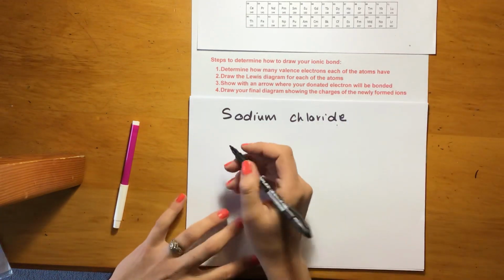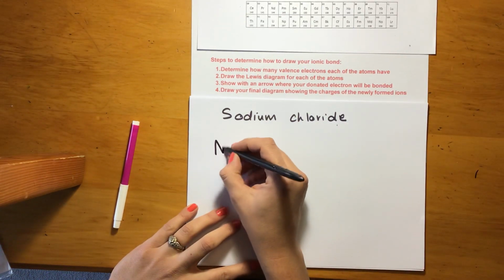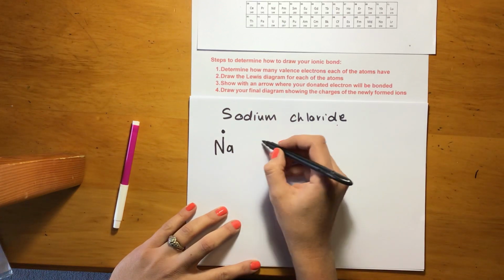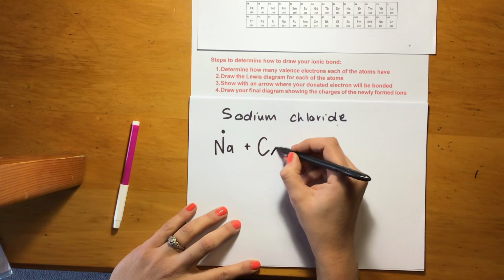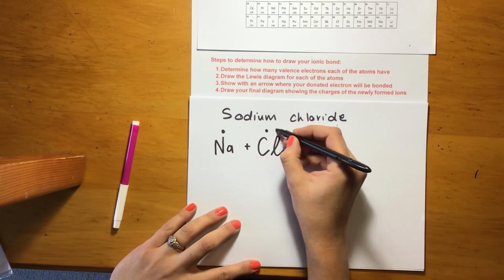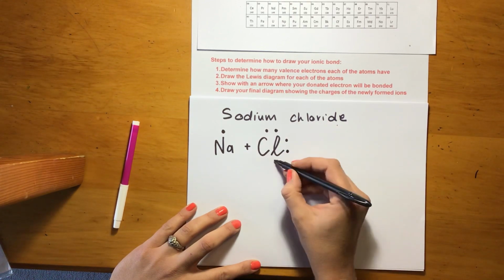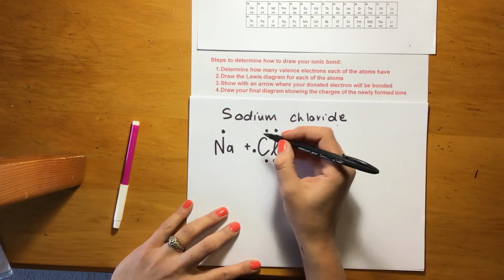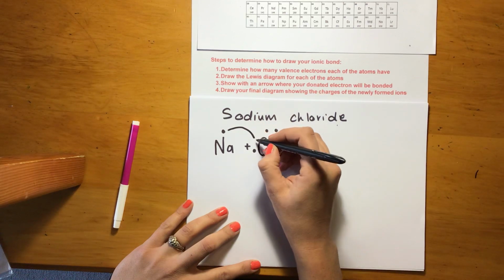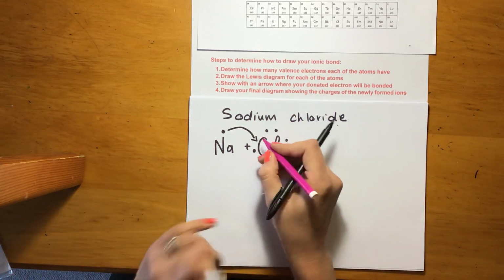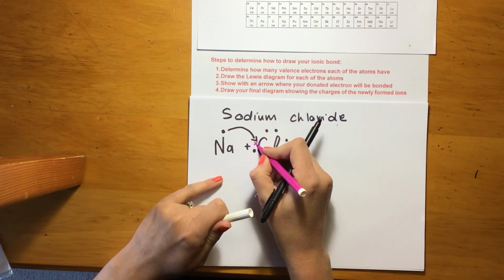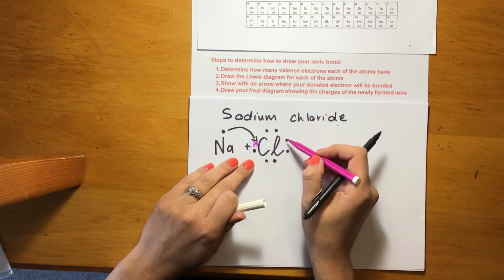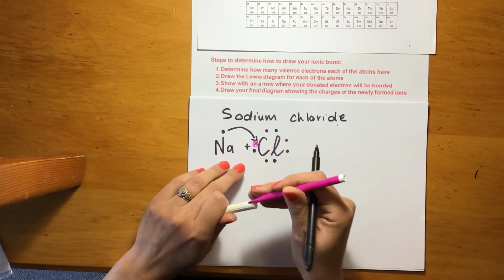So we draw our Lewis diagrams. We have sodium with 1 electron, and then we have chlorine with 7: 1, 2, 3, 4, 5, 6, 7. Then you draw an arrow. You physically draw the arrow to show me. There's a spot for it. You don't have to draw the X, I'm just showing you guys. There is the spot. So then this chlorine atom will have 1, 2, 3, 4, 5, 6, 7, 8 electrons.